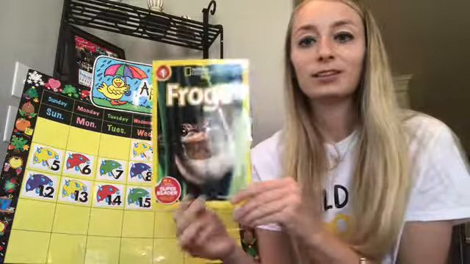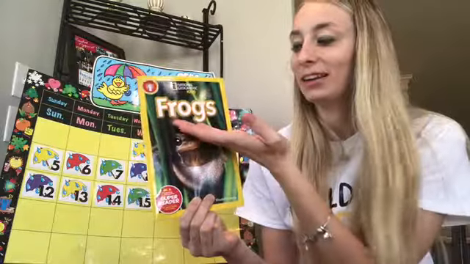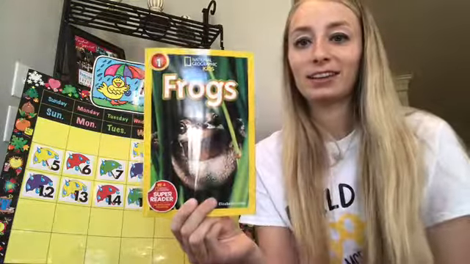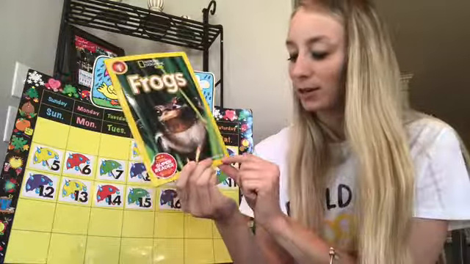The main idea was frogs, and one of our hints to find the main idea is looking at the title, so that gave us a hint. We learned mostly about frogs today. Thank you to Elizabeth Carney, the author.